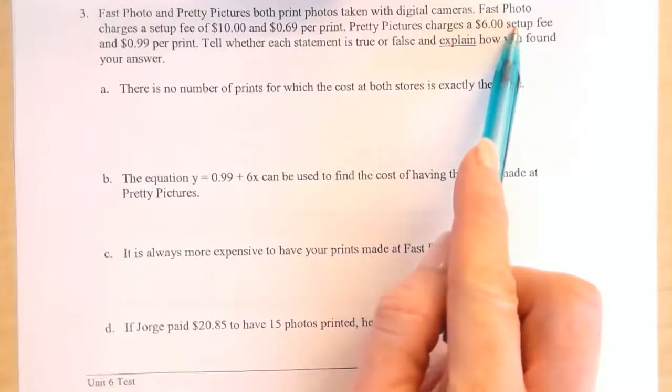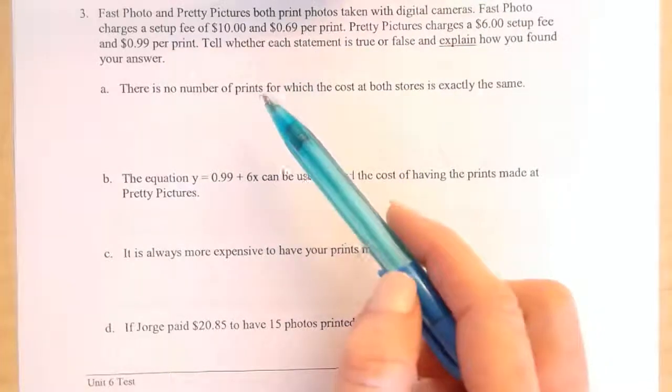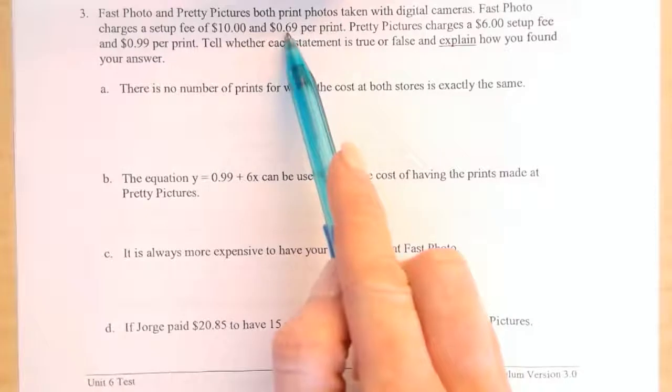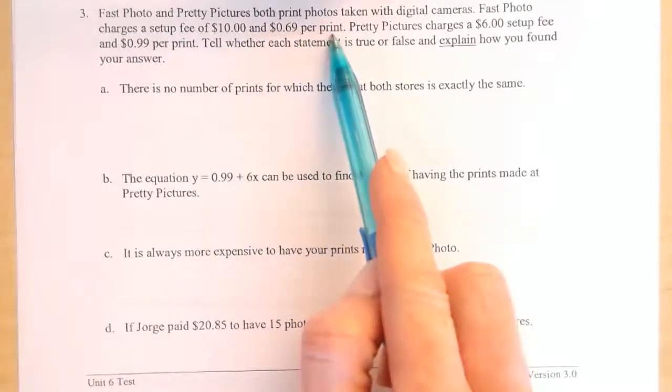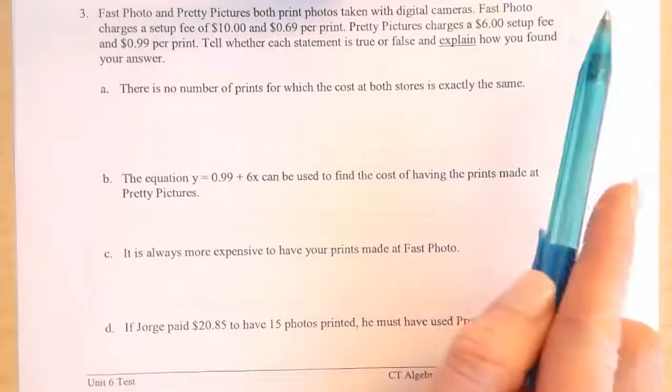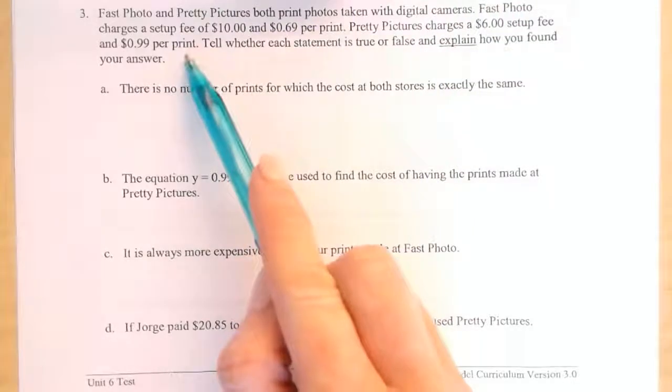And then there are different variable costs, costs that change based on how many prints you're making. Fast Photo, 69 cents per print. So depending on how many prints you buy, that will determine how much that part of the equation would cost you, right? Over here, Pretty Pictures, 99 cents a print, okay?